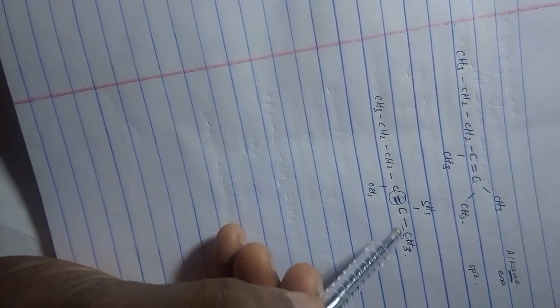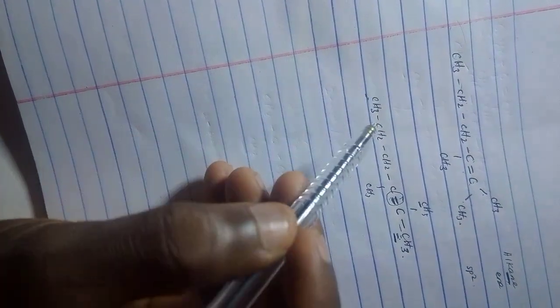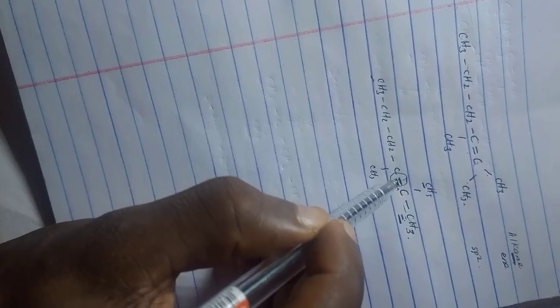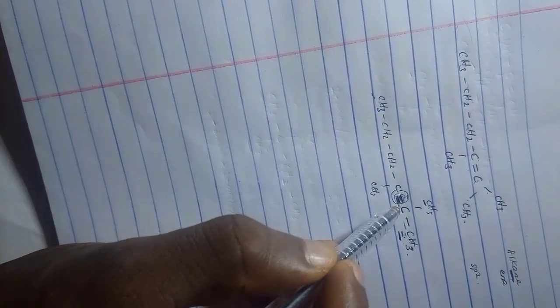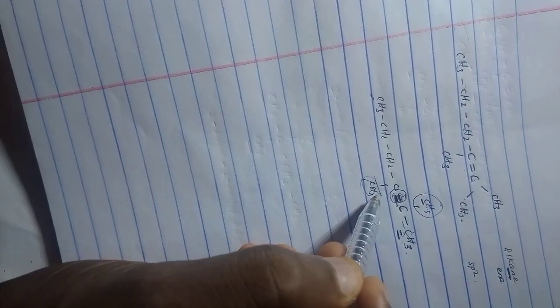Now this is near compared to this one here. So if I want to count, it will be 1 2. So that means your double bond is actually at the second carbon. So that means I have 1 2 3. So this is 2 methyl, this is 3 methyl.